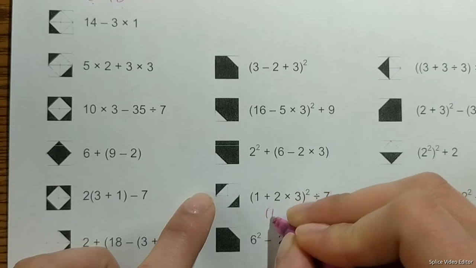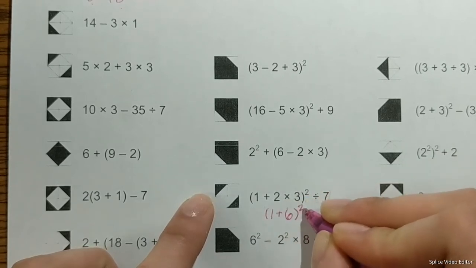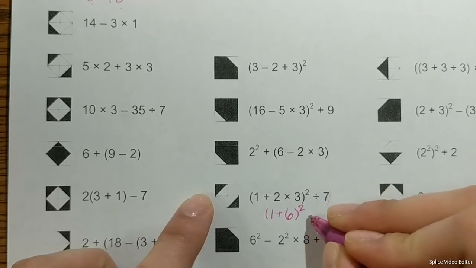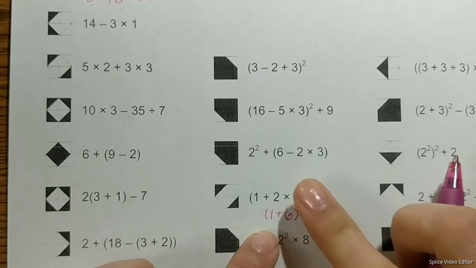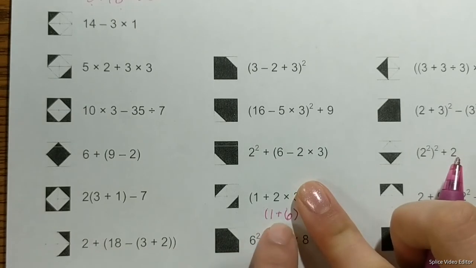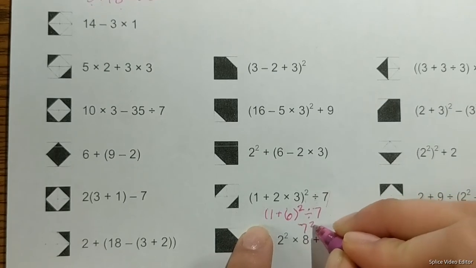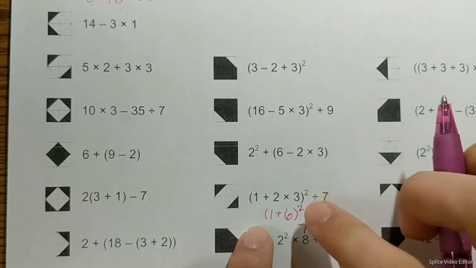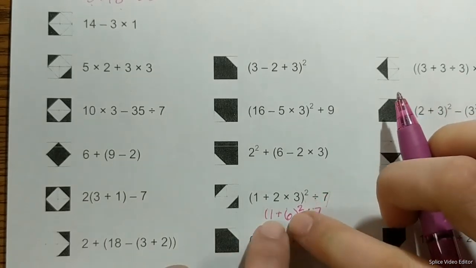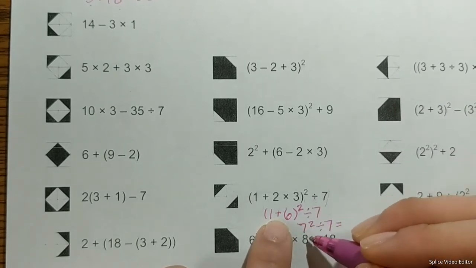So I'm going to rewrite 1 plus, and we know that's 6, and I'm going to keep my squared and divide by 7. Okay, so again, you're going to ignore everything else because you still have parentheses. So you have 6 plus 1. So you have 7 squared divided by 7.